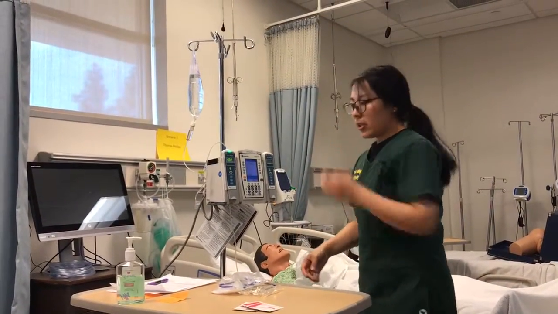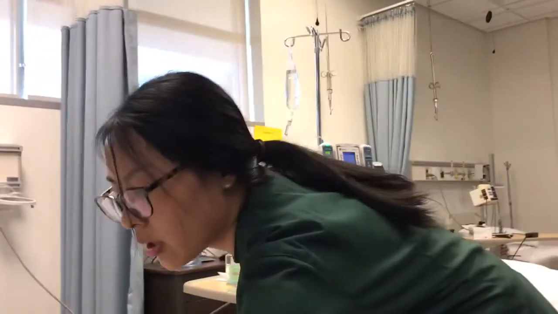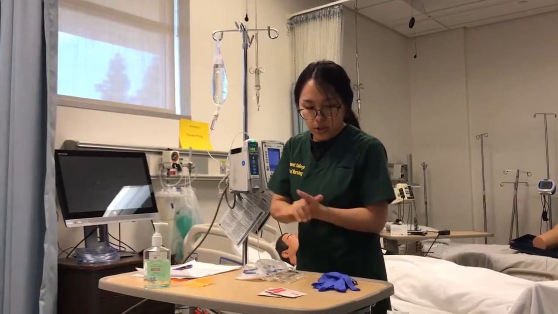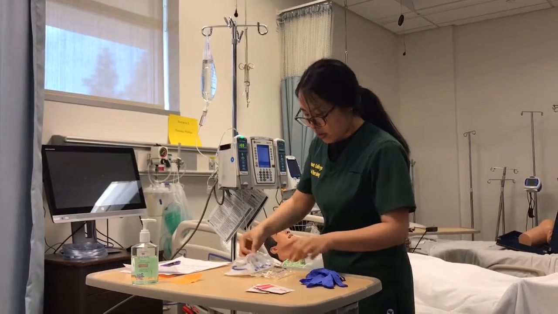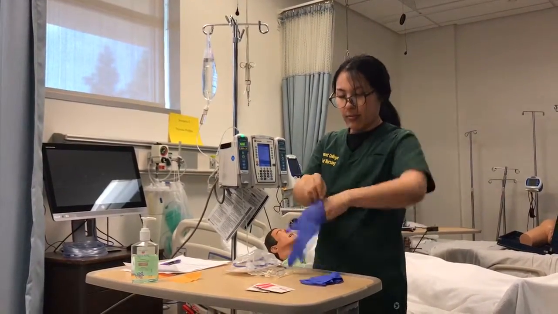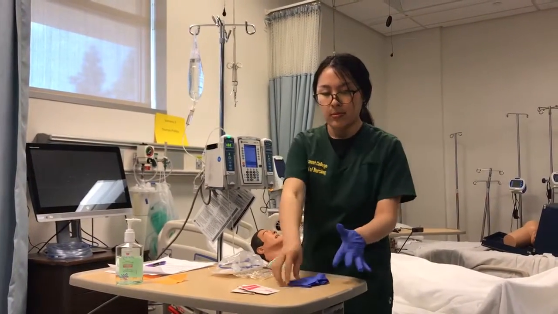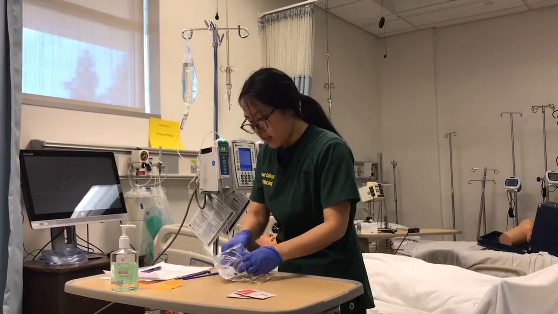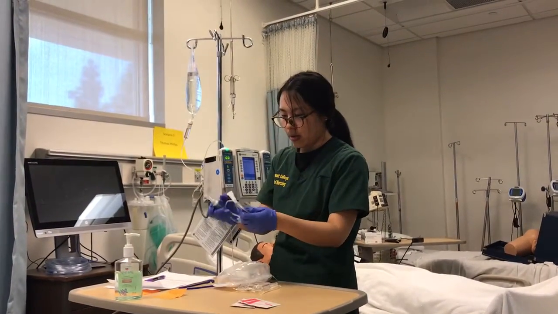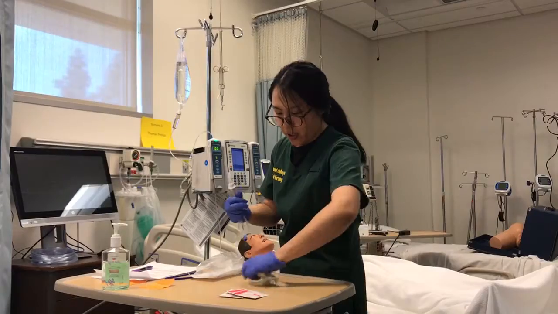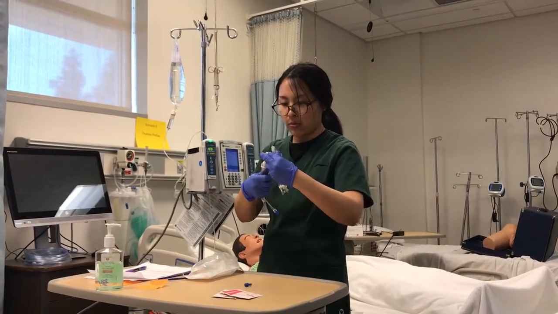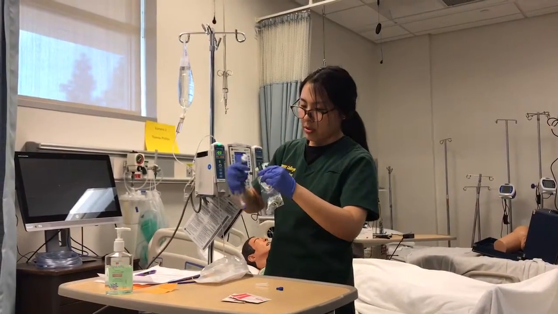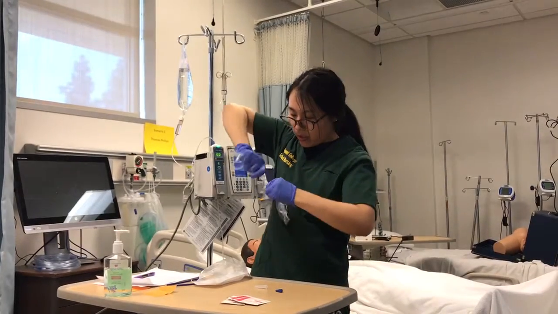After all that, let me go grab new gloves here. Then I'll do hand hygiene again. Okay, so wear the gloves. Touching the top. Also, go ahead and pick up the bag.